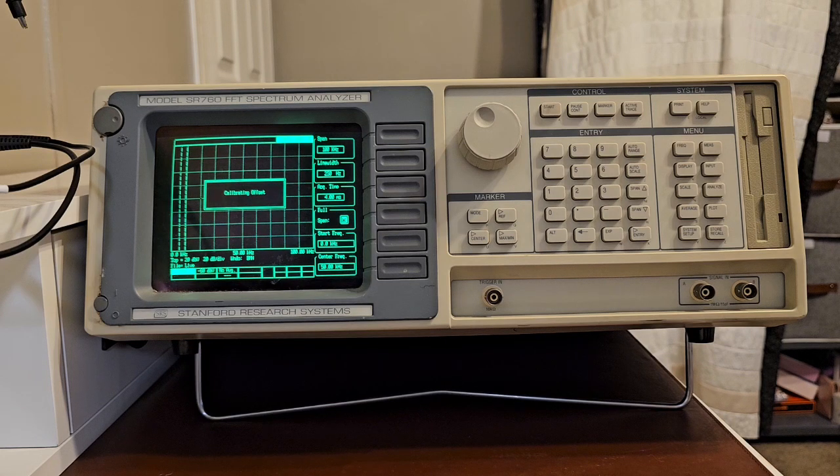Okay, so this spectrum analyzer, its frequency measurement range is 476 microhertz to 100 kilohertz, baseband and zoom. Its span is 191 millihertz to 100 kilohertz in a binary sequence.